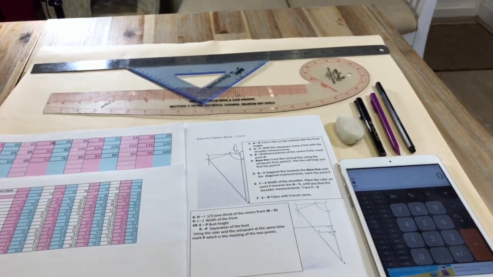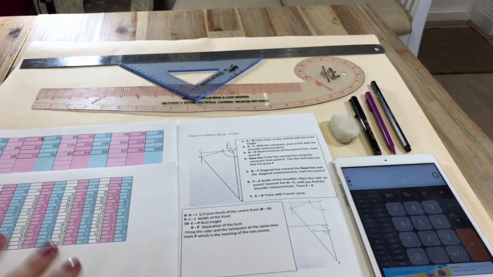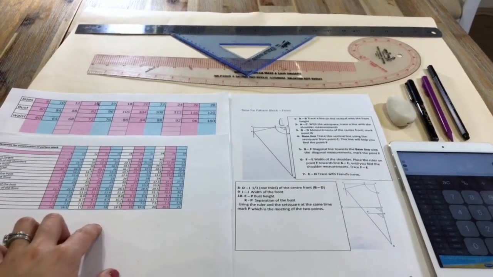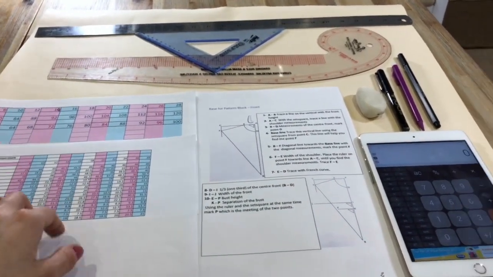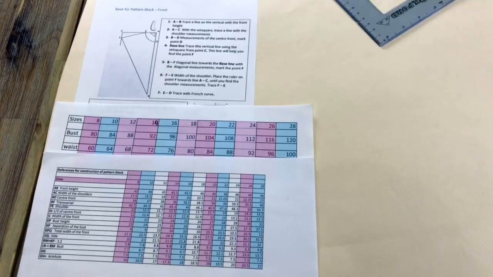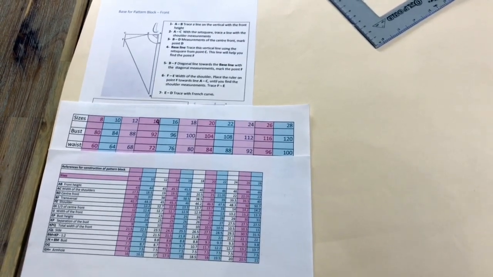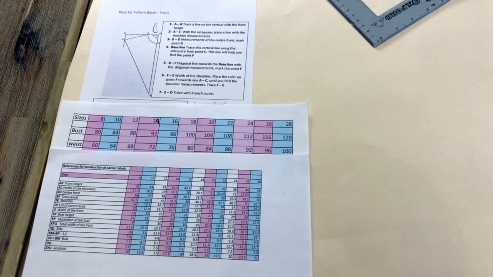For the purpose of this tutorial, you need a ruler, set square, French curve, the table chart with the measurements, which you're going to be able to download later, the instructions, and the calculator. I have chosen a size 12 with the measurements of bust 88 and waist 68.